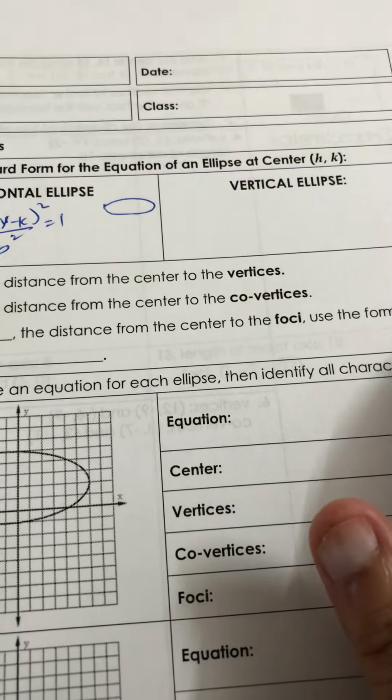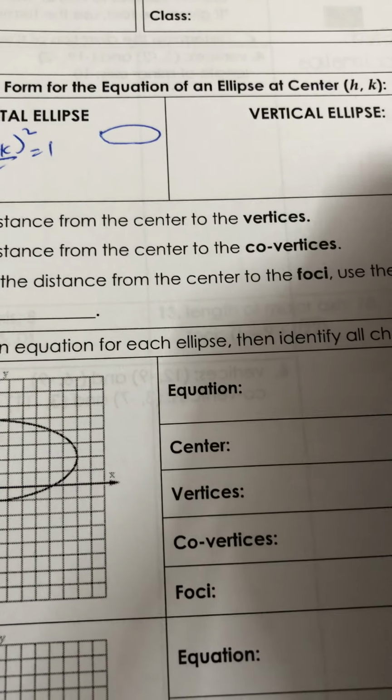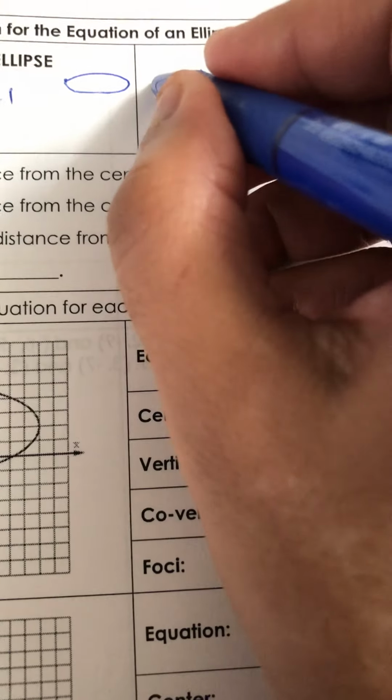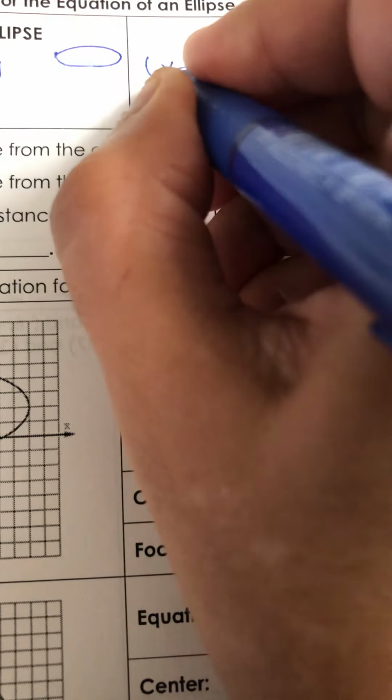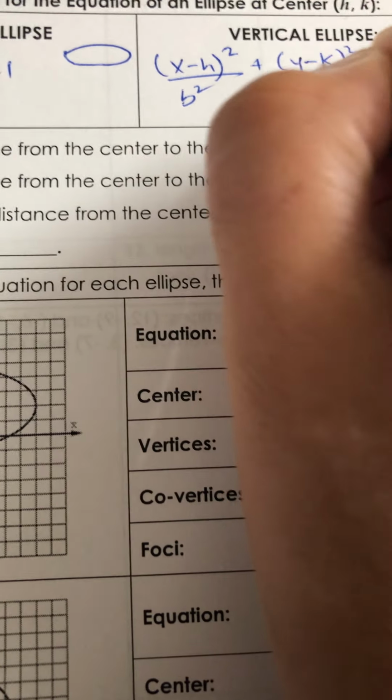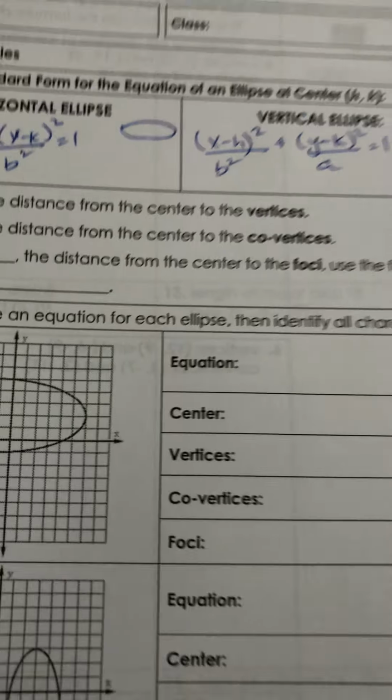And when it's a vertical ellipse, the major axis is on the vertical axis, so it says (x minus h) whole squared over b squared plus (y minus k) whole squared over a squared equals 1.